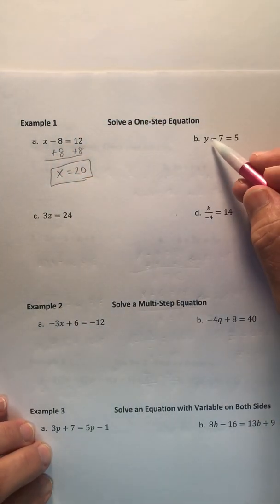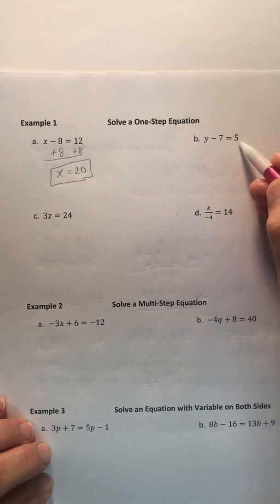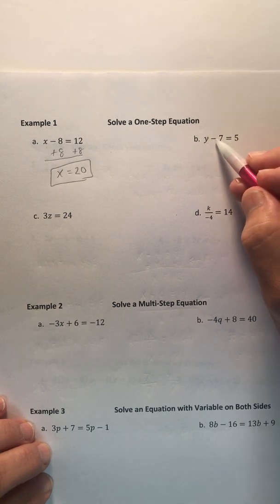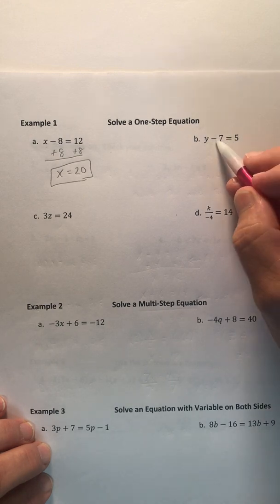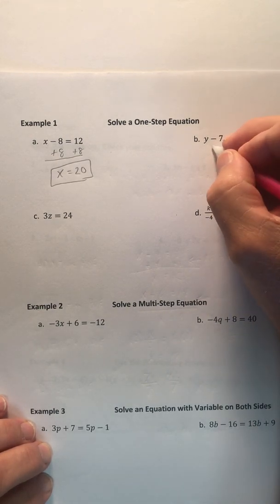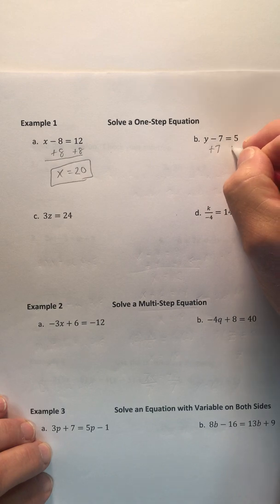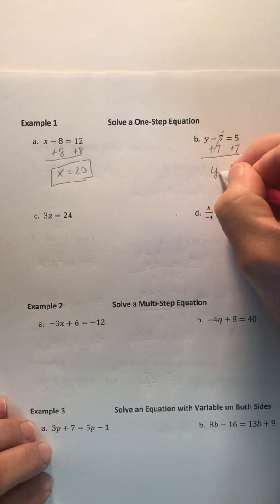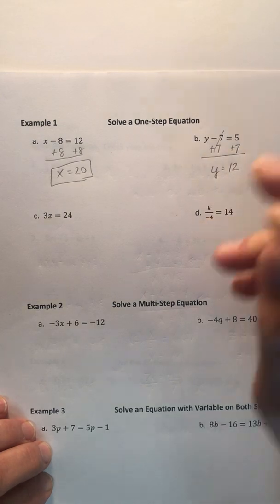All right, b, I have y minus 7 equals 5. What's the variable? It's y. What are we doing to the variable? We're subtracting 7. What's the opposite of subtracting 7? To add 7. So again, this would be our addition property of equality. They cancel out, and we get y equals 12.